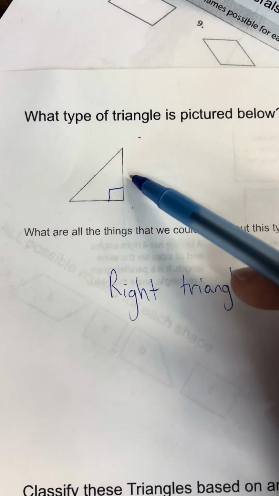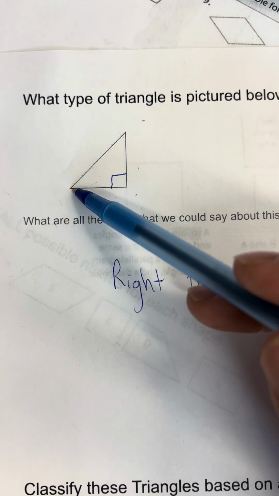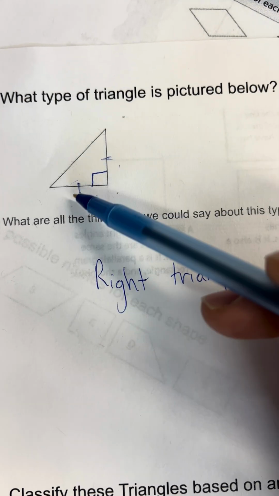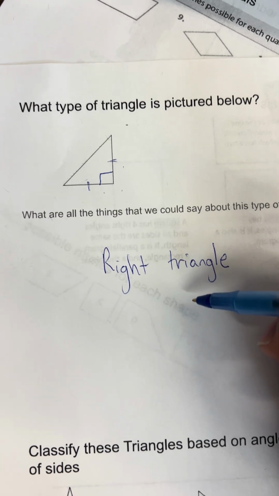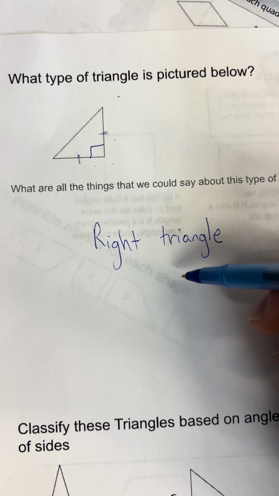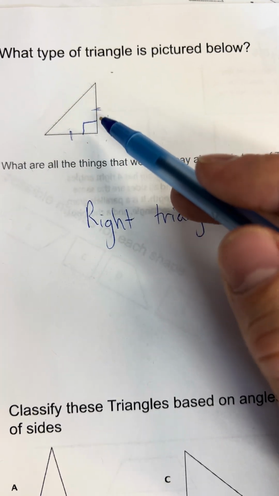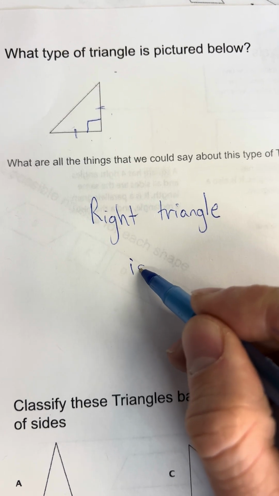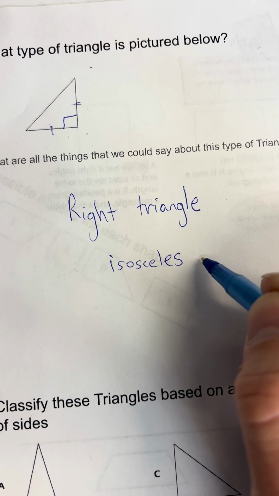And then this one is bigger than these two. But if I look, this is the same length as this. They're not always going to give you those markers. You could use a ruler on the day of the state test, but really we should be trying to look with just our eyes and recognize that those are the same length. So it's a right isosceles triangle.